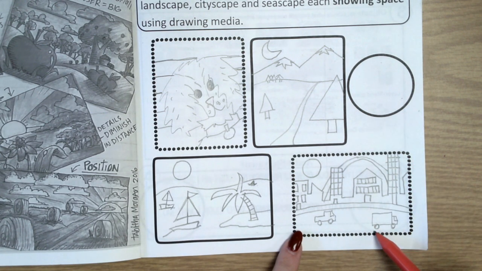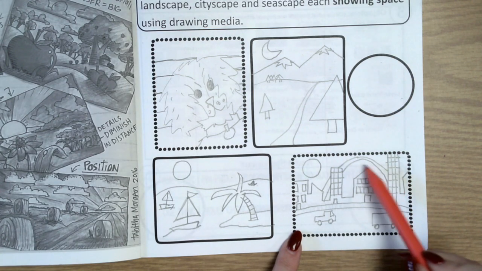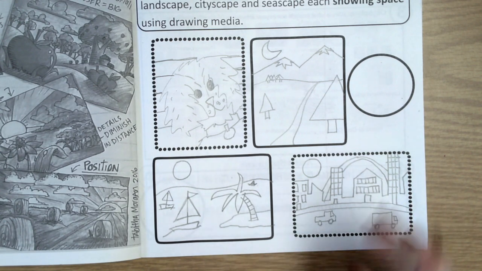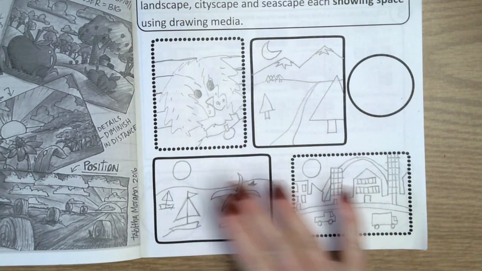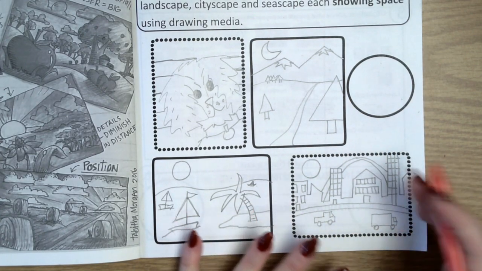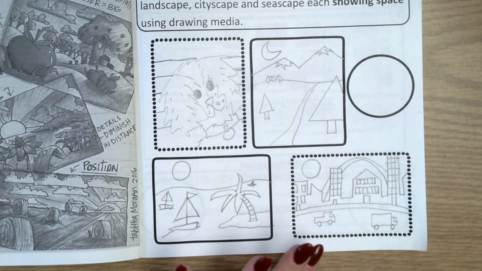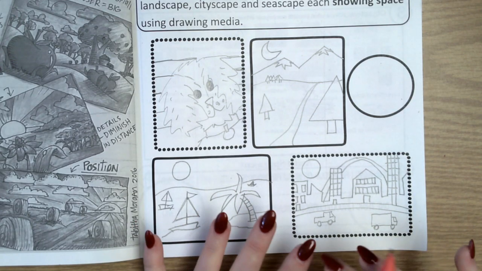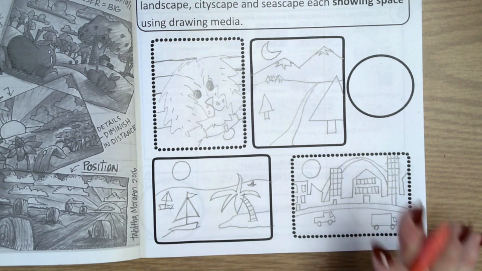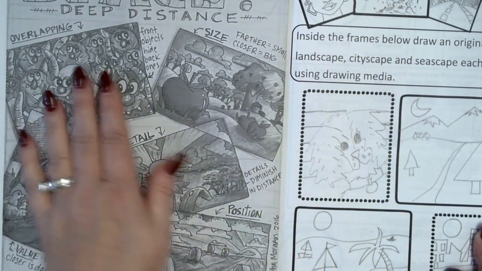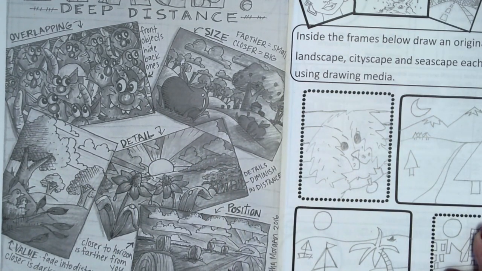And then finally my cityscape. I have overlapping with the arch behind the buildings, and I have trucks with detail, and then some of the buildings in the background have less detail. So there is my portrait, landscape, seascape, cityscape, and I would like you to use graphite pencil to draw those 4 subject matters: portrait, landscape, seascape, cityscape, and show space by using ideas from here: overlapping, change of size, detail, or placement.